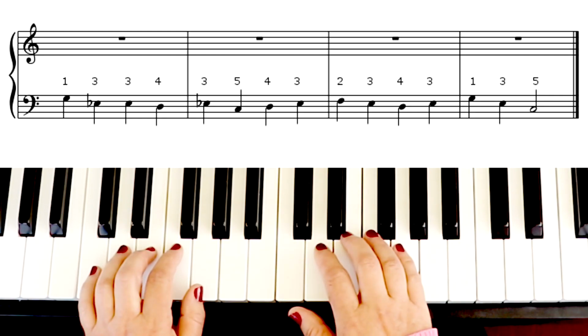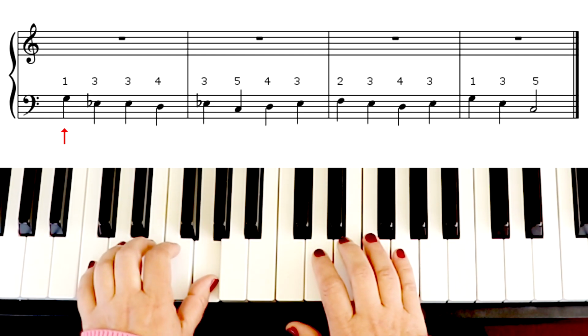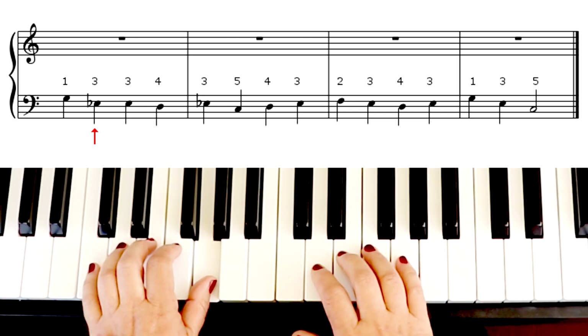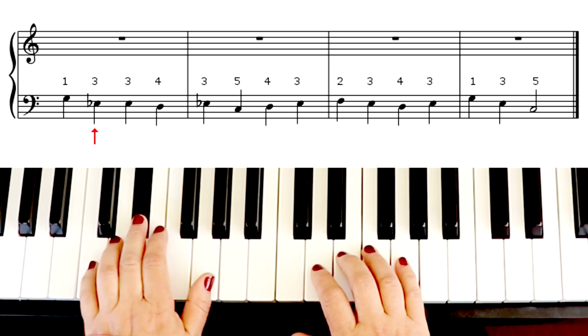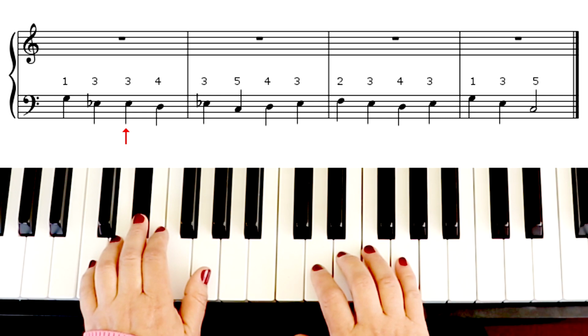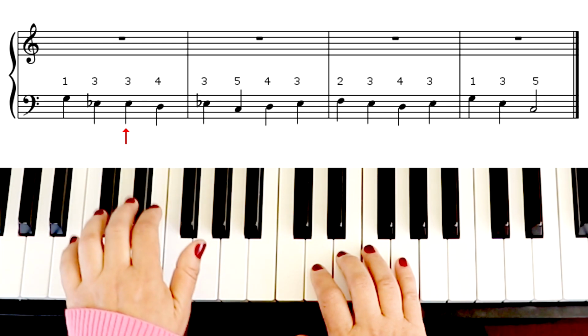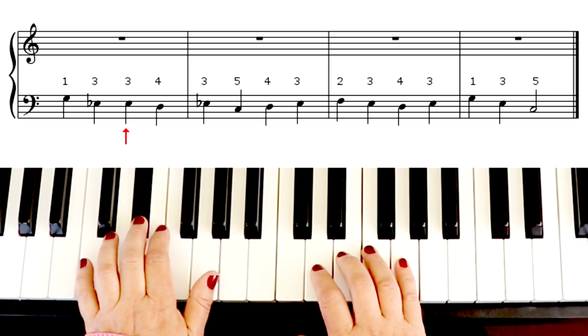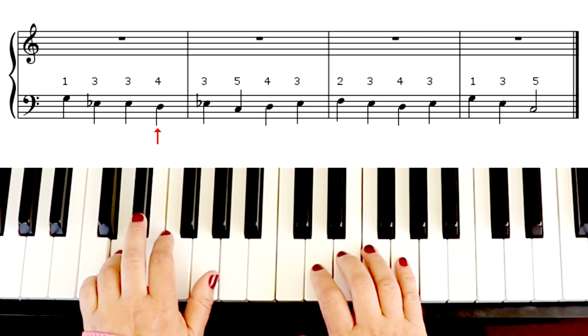Taking a look at the left hand, I start with a G, and here I see an E with a flat before it. That means I play E flat, and right after that I have another E with no flat in front of it, but I know that the rule is the flat lasts for the whole measure. So I play that note also, E flat, then D.